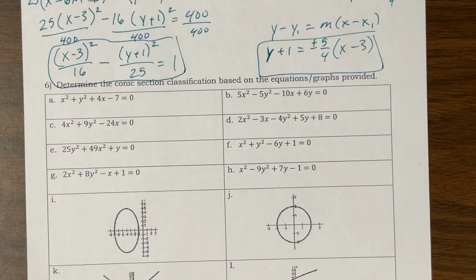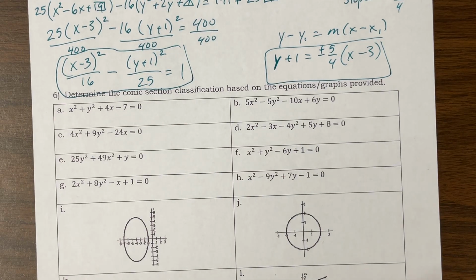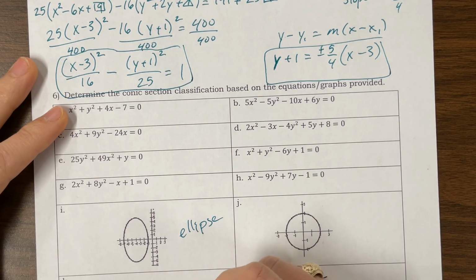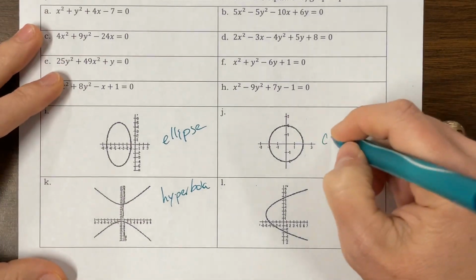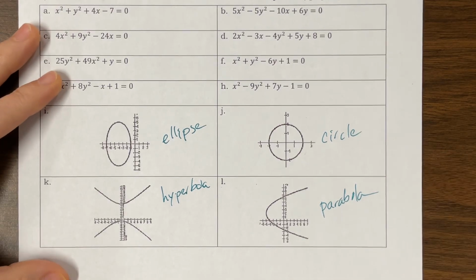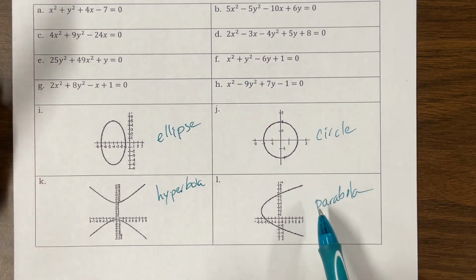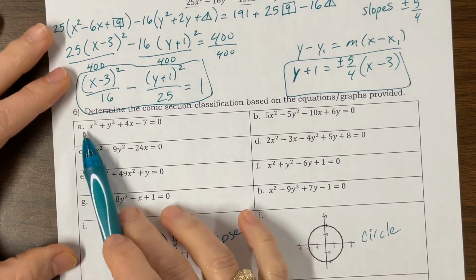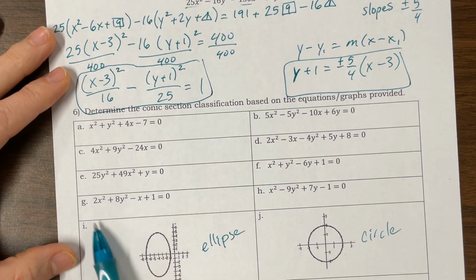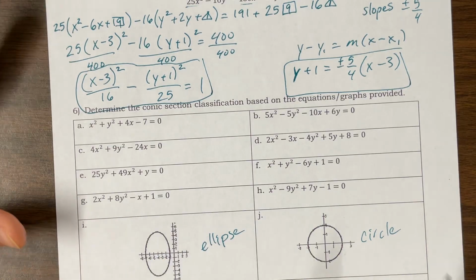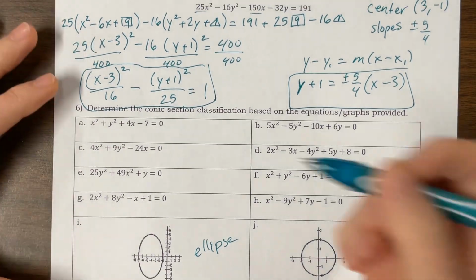Determine the conic section based on the equation's graph provided. Oh, okay. Well, this is an ellipse. This is a hyperbola. Oh, I'm sorry, you couldn't see it. This is a circle. This is a parabola that we haven't studied yet, but we will. The parabola is the only one that only has one thing squared. If I see two different variables squared, none of those equations are a parabola, but that was a picture of a parabola.